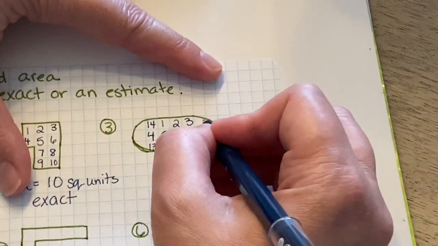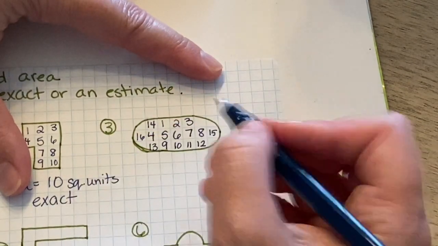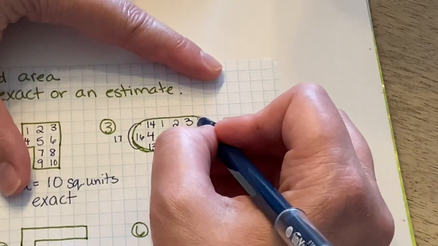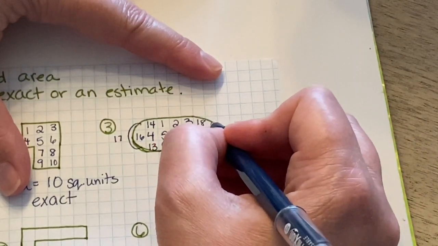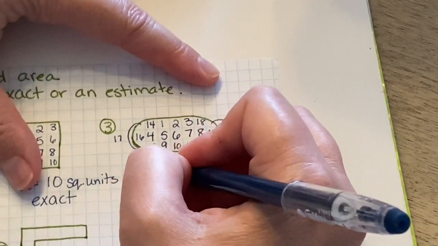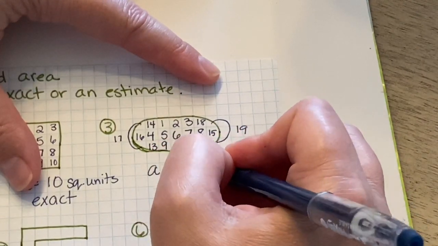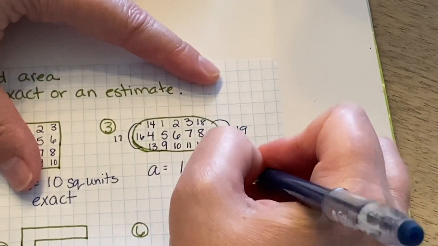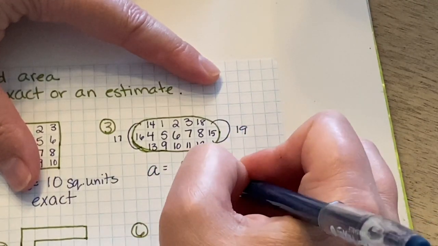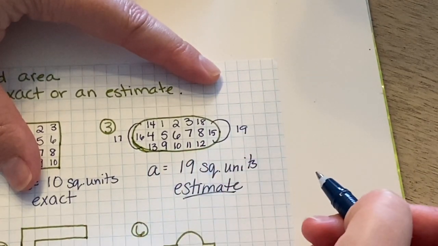14, 15, 16. I have these two make 17. This one, I guess we could say, is 18, and those two, 19. And so I'm going to say the area equals about 19 square units, and this is an estimate. And that's why I wrote about, because we are telling that it is an estimate.